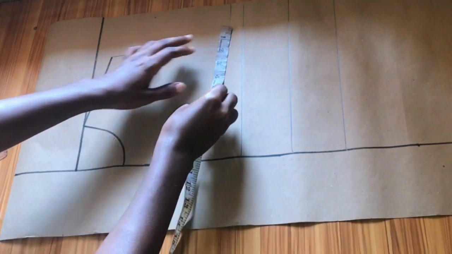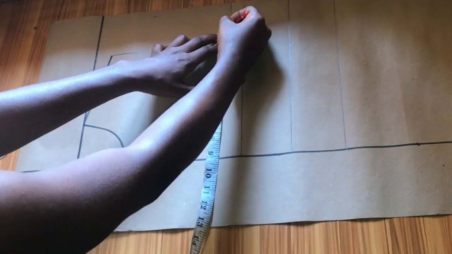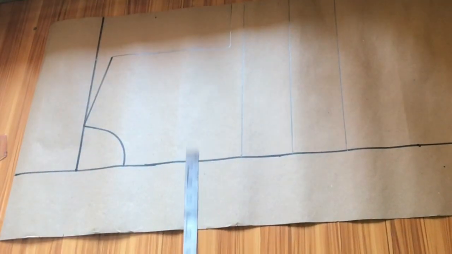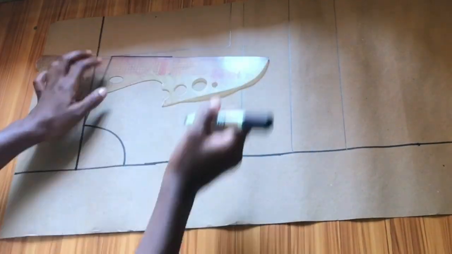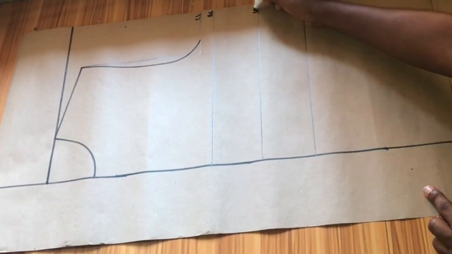On the chest line, I'll place my bust circumference divided by 4. I'll also indicate that with a dot. After doing that, I'm going to connect from the shoulder slope to the ½ inch, and from that ½ inch to the dot that I have on the chest line like this.